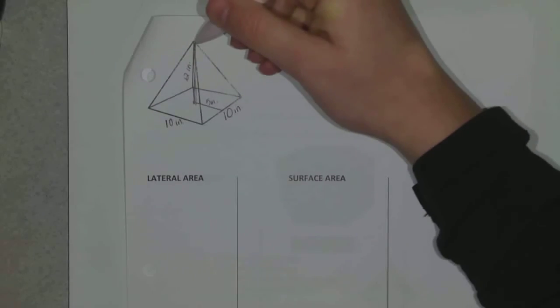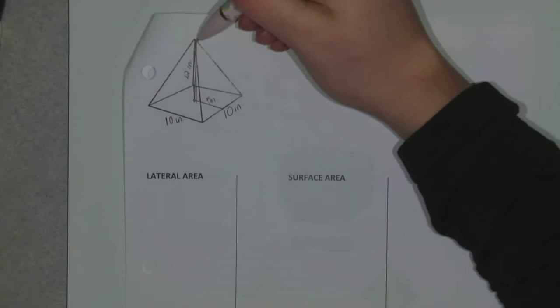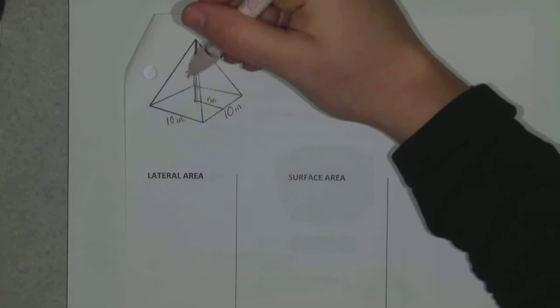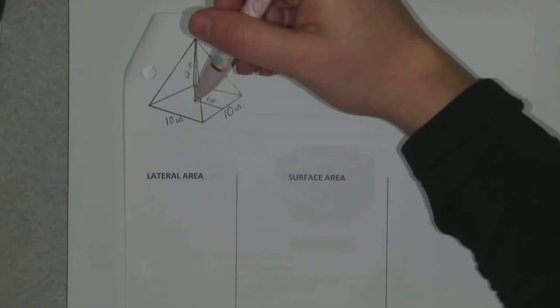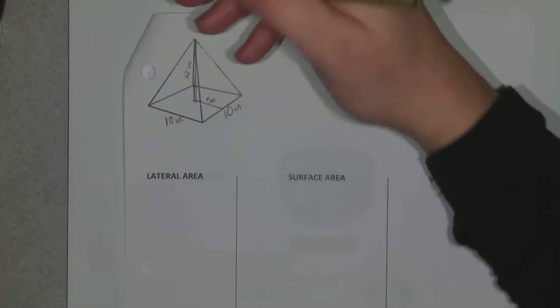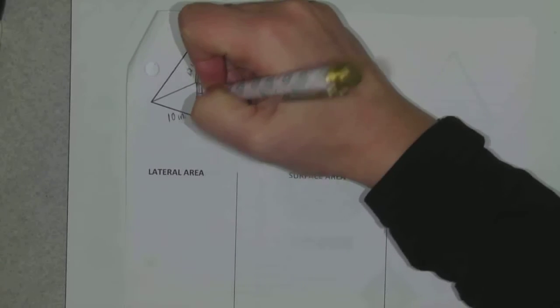So it's like you just drop a plumb line from the top of the pyramid to the center. That's the height of the pyramid, 12 inches. And then from that center to the side is 5 inches. So this, of course, is a right triangle.